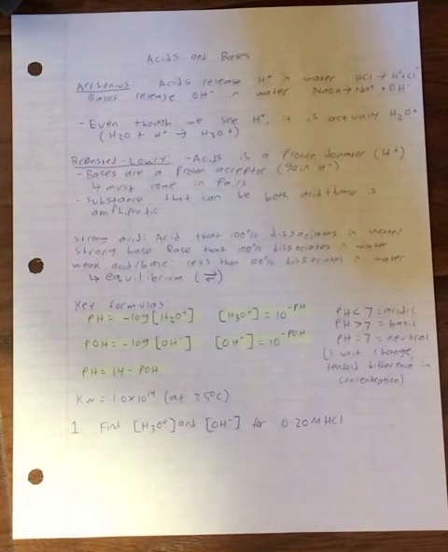And some key things to know. So anything with a pH less than 7 is considered acidic. Anything with a pH greater than 7 is considered basic. And anything with a pH of 7 is considered neutral. Water is an example of a pH equaling 7.